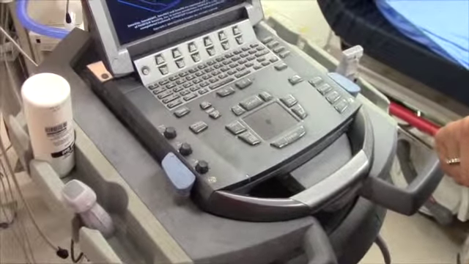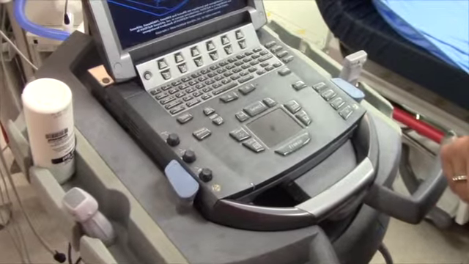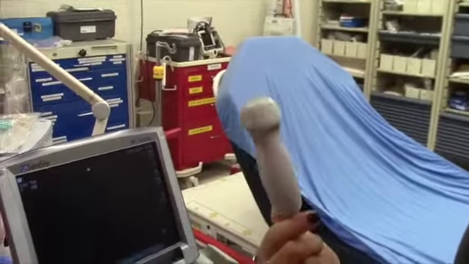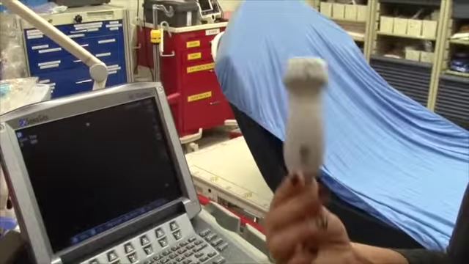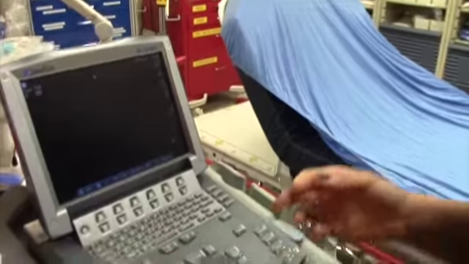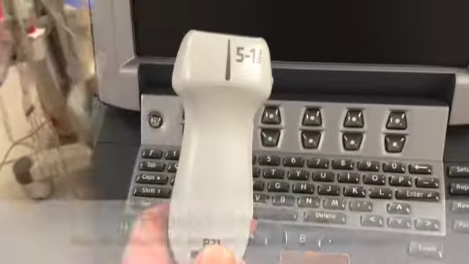Once it loads up, you'll know which probe is engaged at the moment. This is the probe that you can use to look at the heart, the abdomen, basically anything that's not superficial.